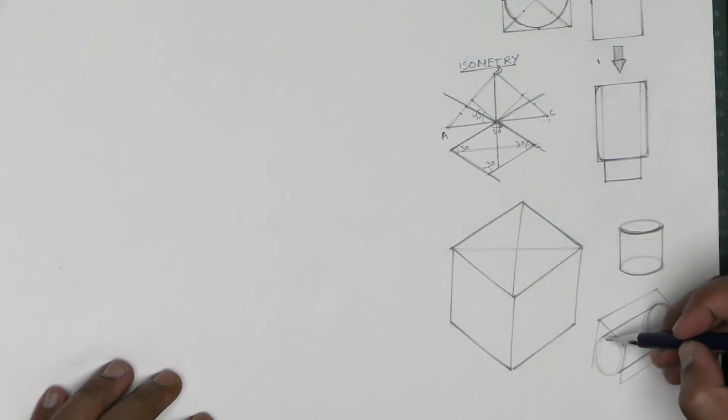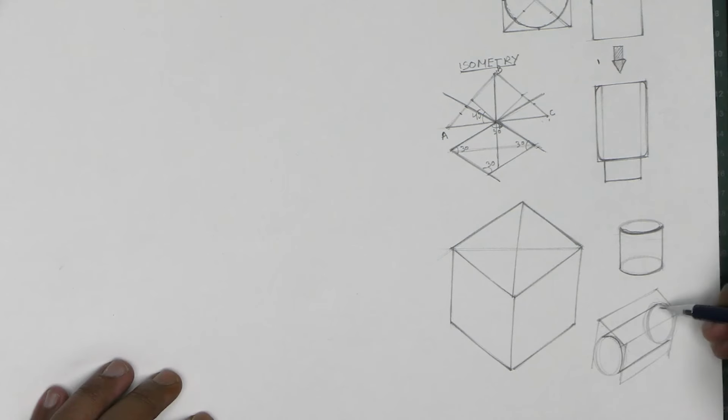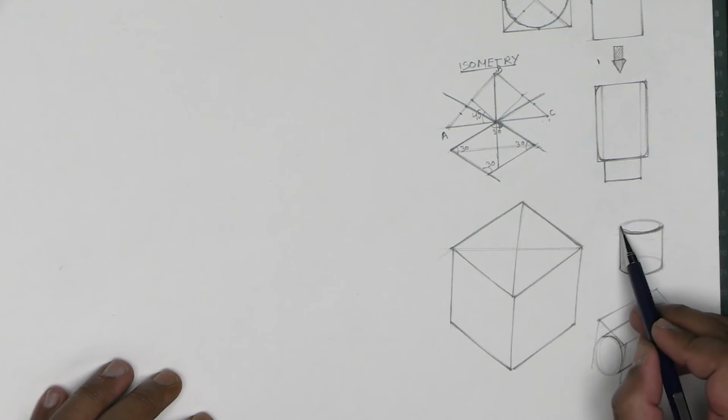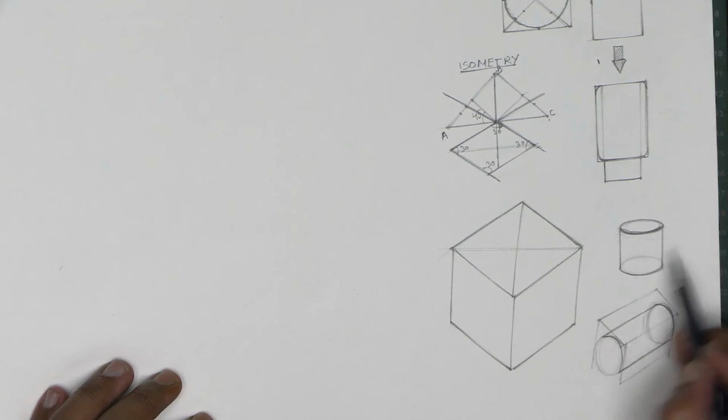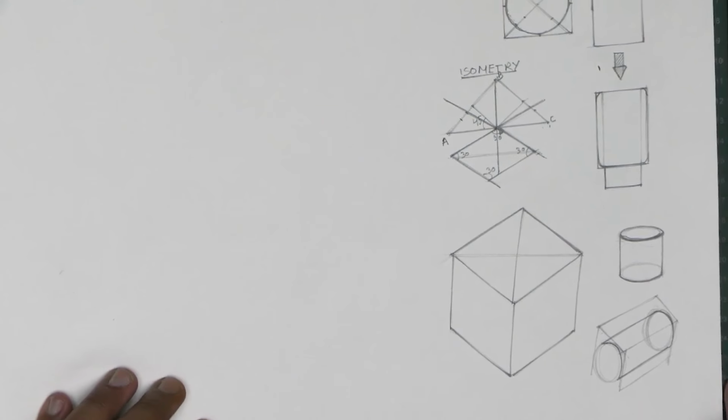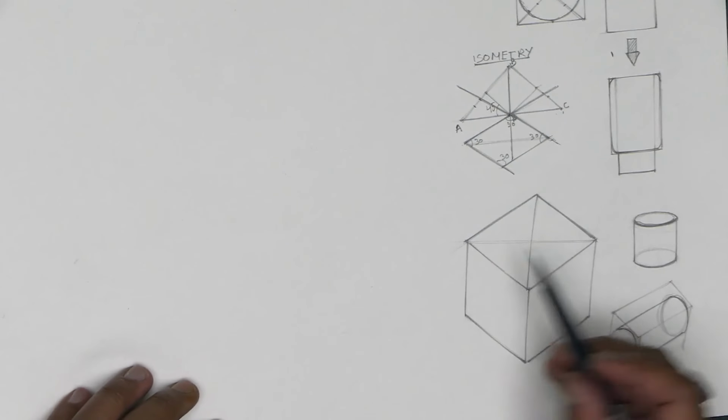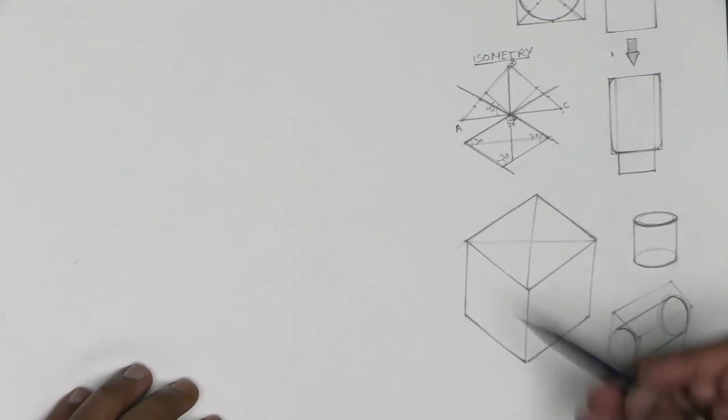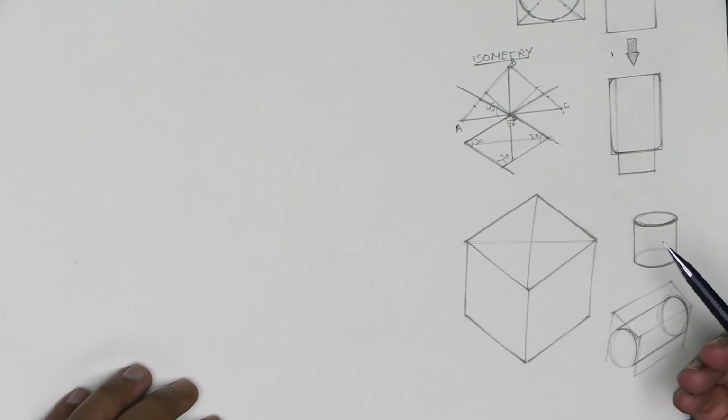Make a curve here, make a curve here which looks parallel, make a curve here, make a curve here which looks parallel. That is how you get the cylinder first. Now, once you have got the cylinder, we should be able to convert these cylinders to a product which is possible.